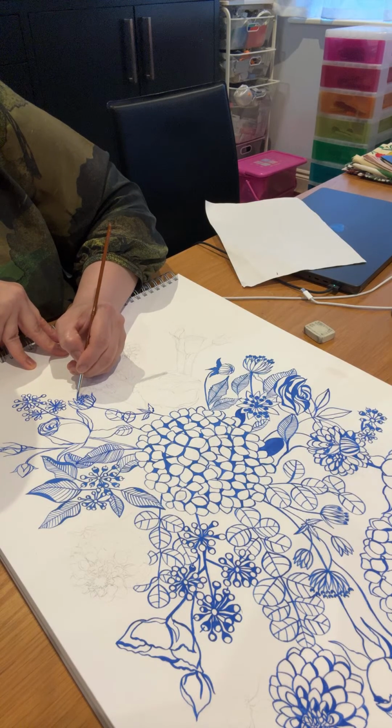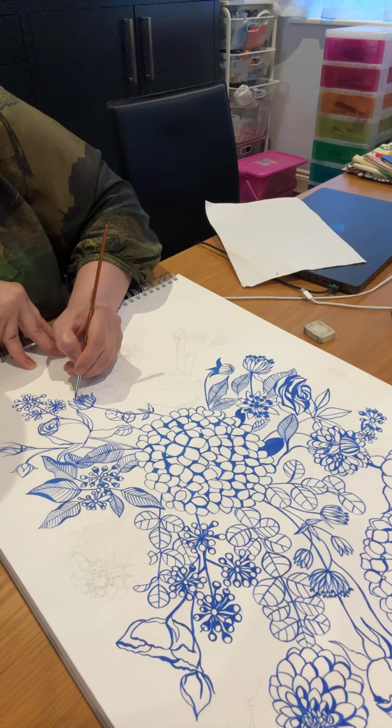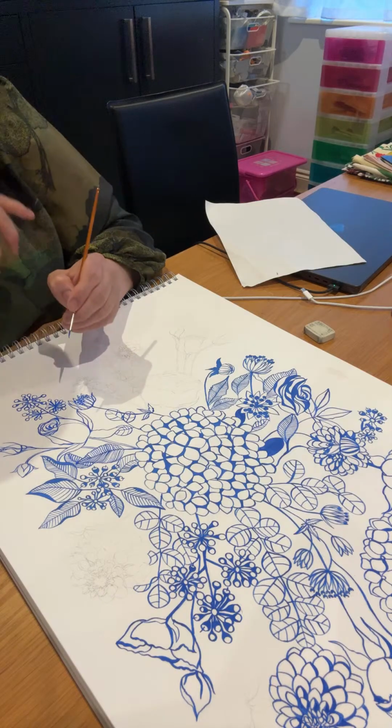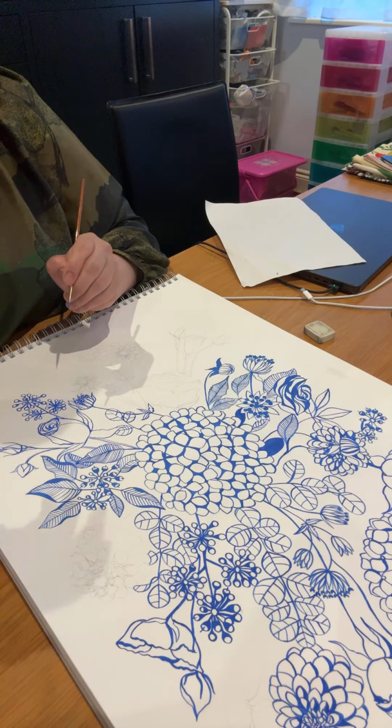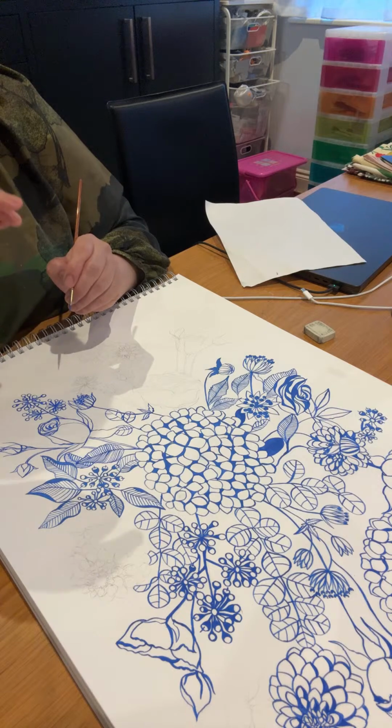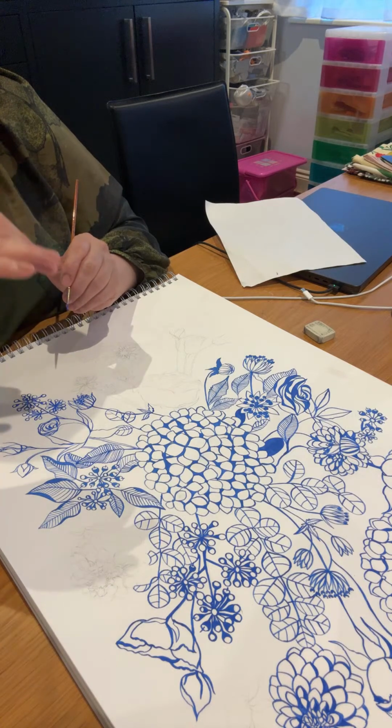The more you add the detail, the better outcome you can get. Sometimes you have to add detail slowly. If you do it faster, sometimes you miss out some details. Take your time. Slowly you can build up the layers.